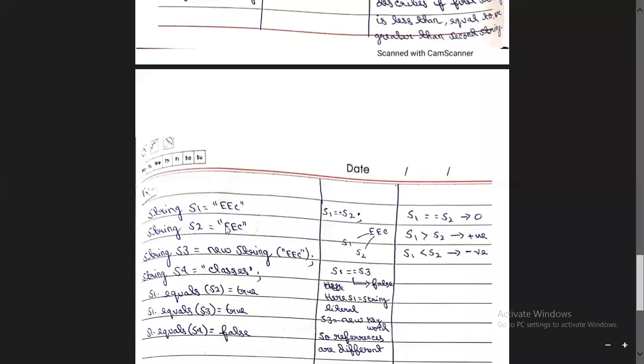In the equals method, it only compares the original content of the string. It doesn't matter whether it is created using the new keyword or a string literal. Here the original content is EC, and here also it is EC. That's why the value is shown true.